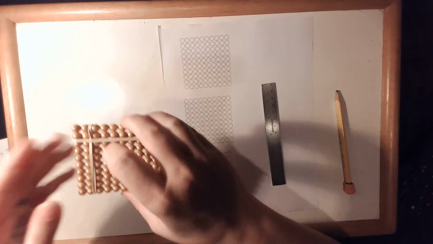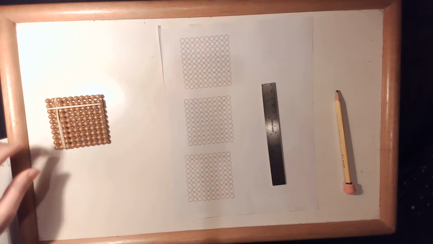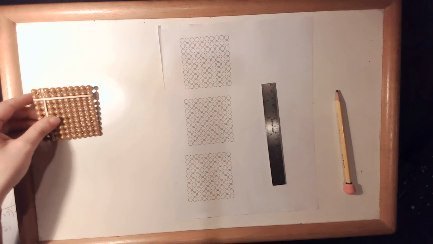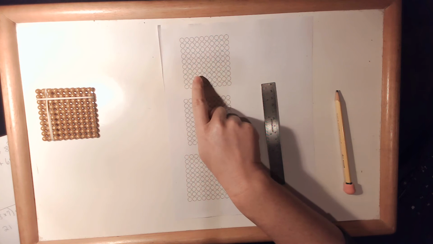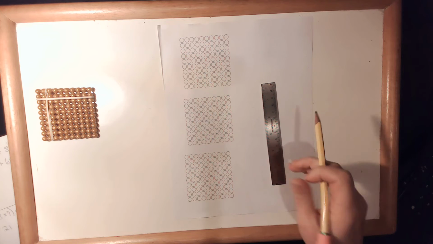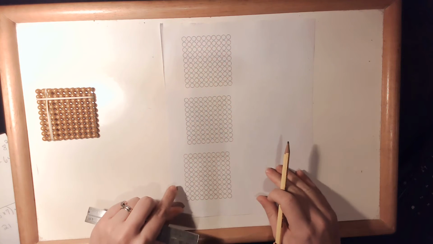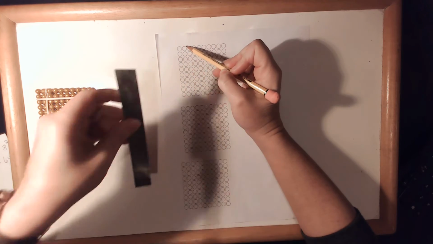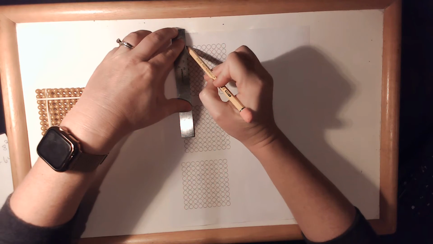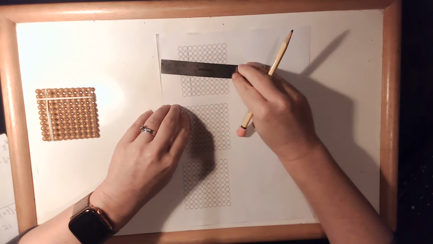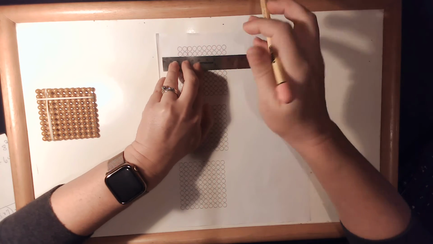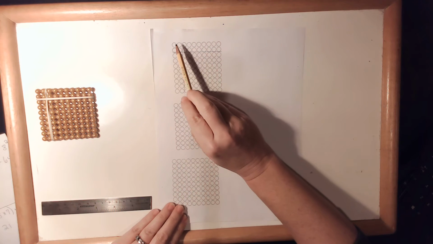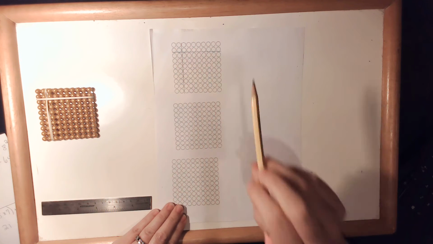So let's look at what we can do with this on paper. For this work, first you will build your binomial using the square and the rubber bands, and then you're going to draw the exact same thing with your binomial paper over here. You'll need a pencil and a ruler, and I'm going to draw lines exactly where my rubber bands are. So I'm going to come over 2, and I'm going to come down 2. So I could say 10 squared, or I could say 2 plus 8 squared.